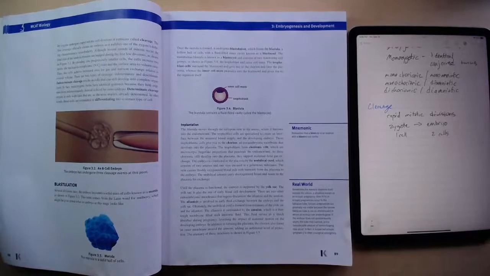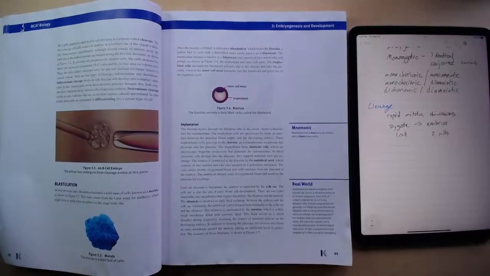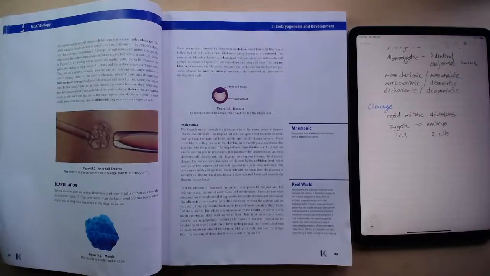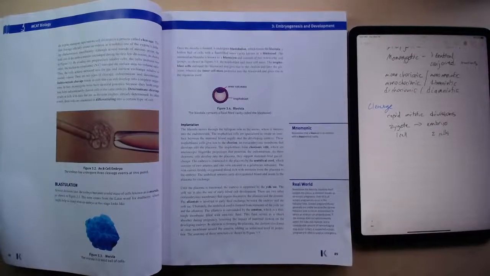There are two types of cleavage, indeterminate and determinate. Indeterminate cleavage results in cells that can still develop into complete organisms. In fact, monozygotic twins have identical genomes because they both originate from indeterminately cleaved cells of the same embryo. Determinate cleavage results in cells with fates that are, as the term implies, already determined. In other words, these cells are committed to differentiating into a different type of cell. All right.